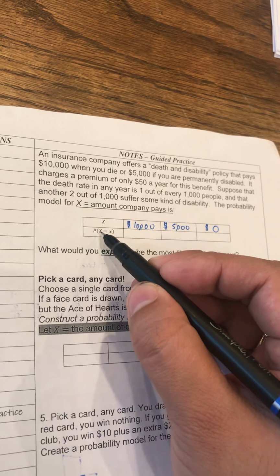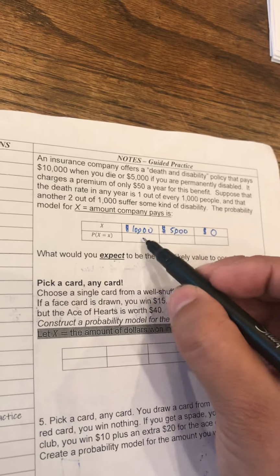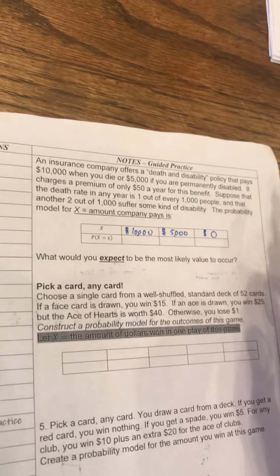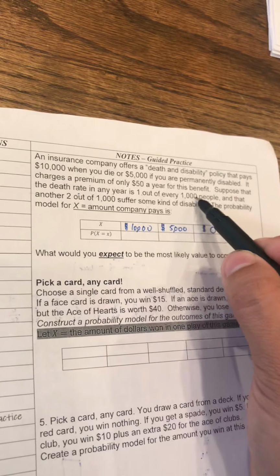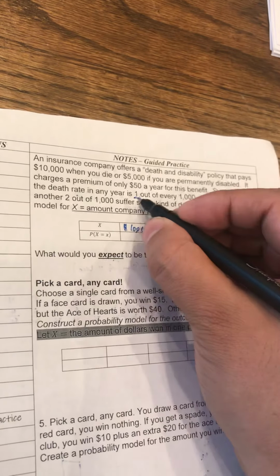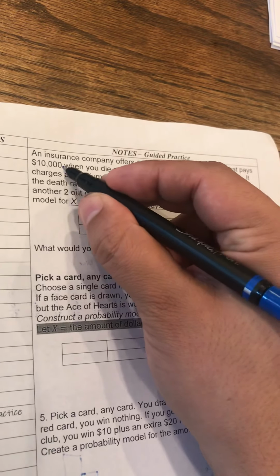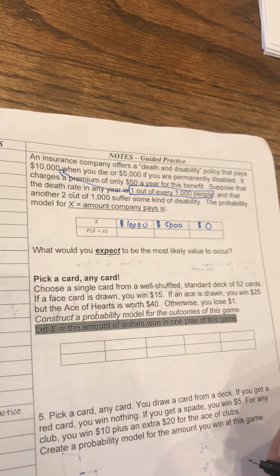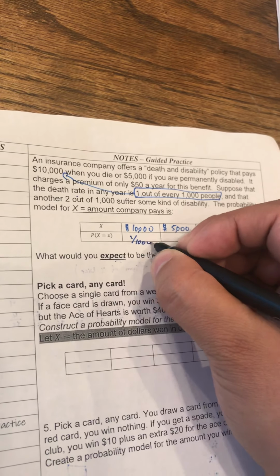So what's the probability that the amount the company pays is 10,000? Well, suppose that the death rate in any year is 1 out of 1,000 people. That right there, guys, that's the probability of the 10,000. So it's going to be 1 out of 1,000.